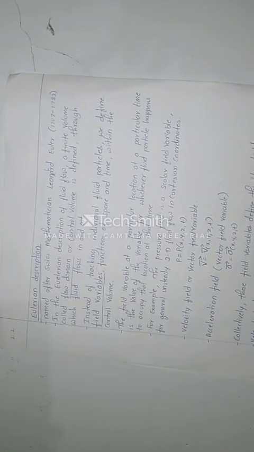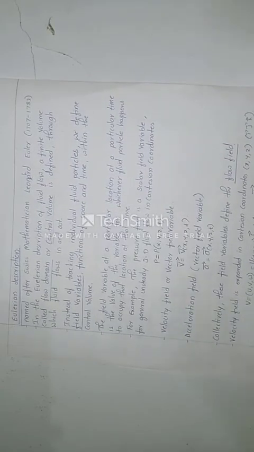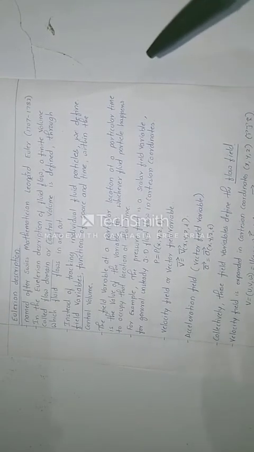Okay, so whichever particles enter that control volume or flow domain, we study those, we call them field variables. So it can be velocity, it can be acceleration. Whatever particle enters that control volume, we are going to study that. So that is the main difference between the Lagrangian approach and the Eulerian approach.